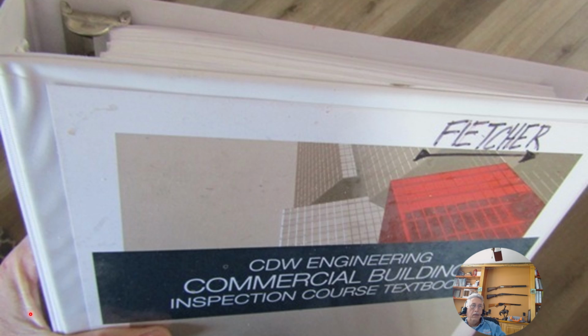But for the most part, the kind of building that we're going to look at today, and somewhat bigger, are what the average home inspector is going to deal with.